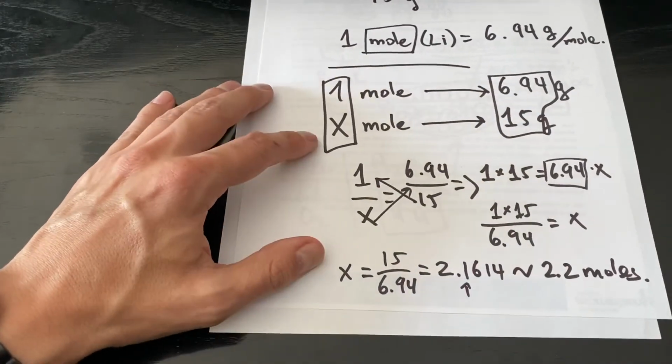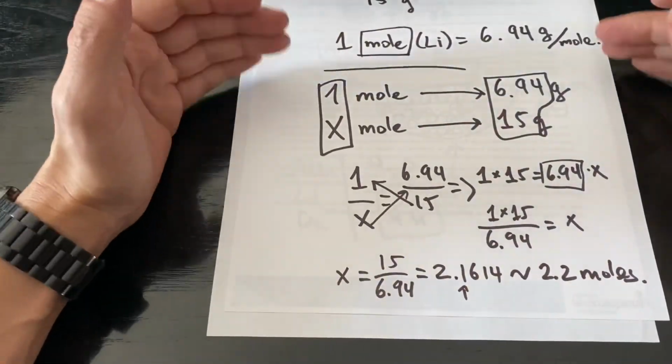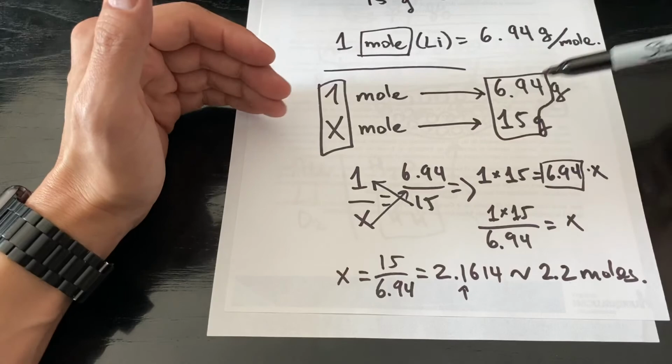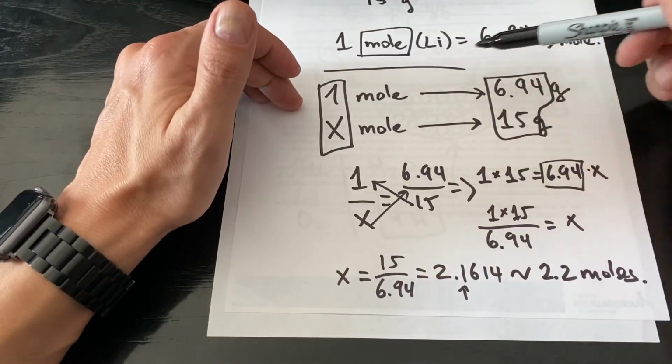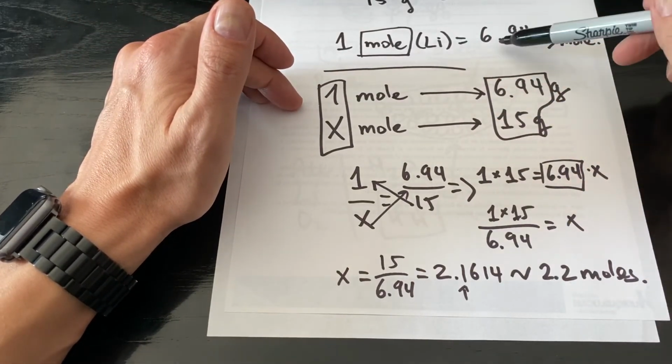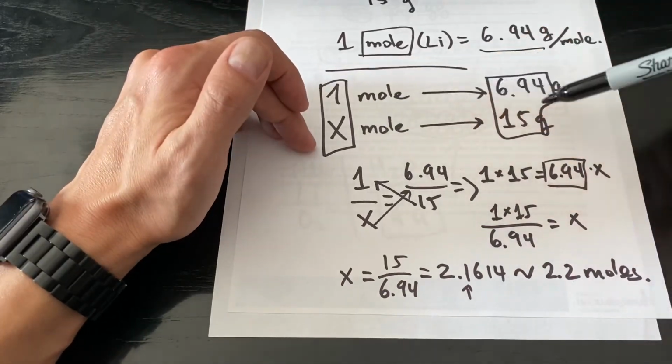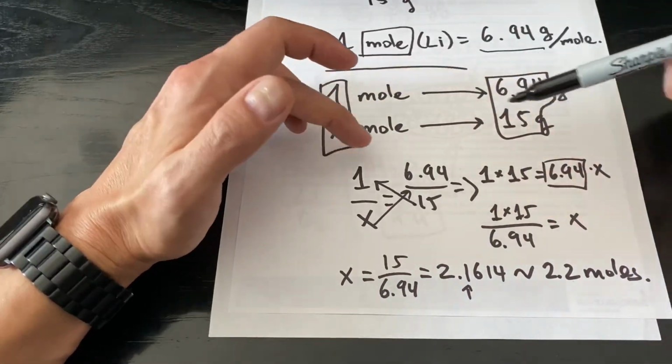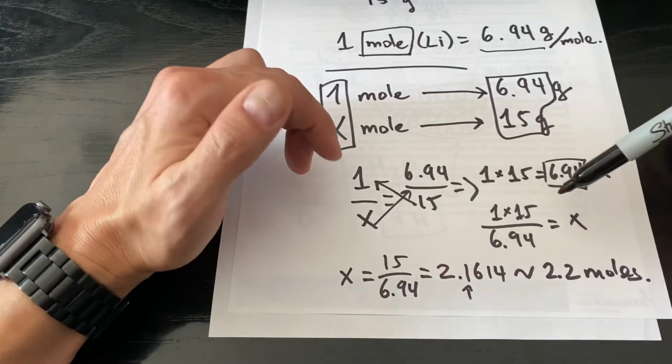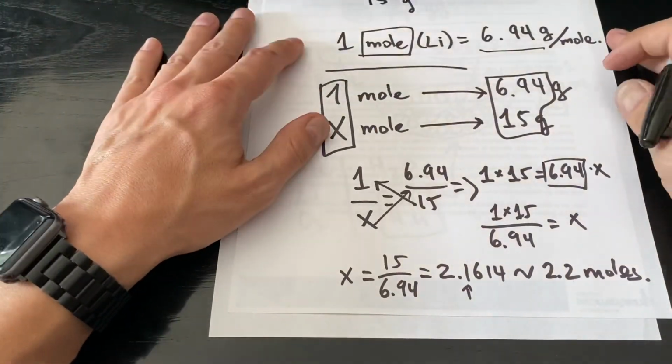So the easiest way to solve these, typically, as they give you the information, is just use a simple rule of 3. 1 mole, they're telling you 1 mole of lithium is this much. How many moles is this much? You extract the number so you can do the rule of 3, solve for x, and that gives you your result.